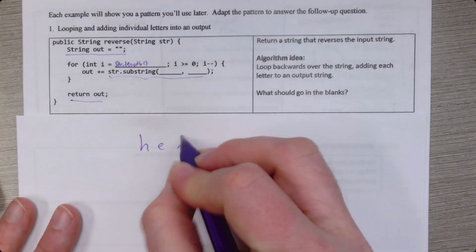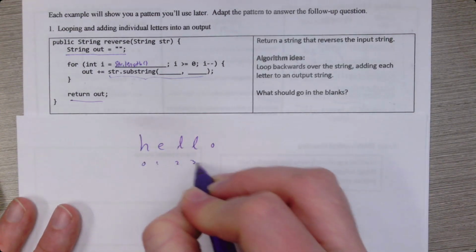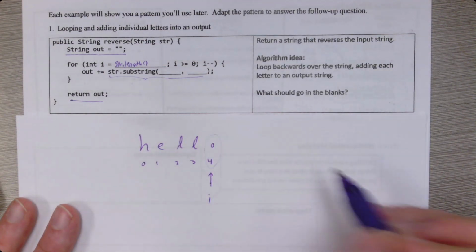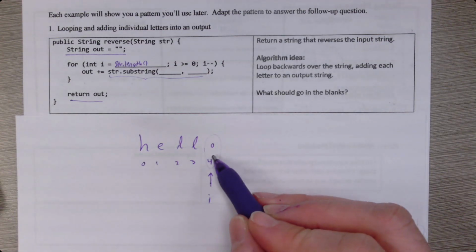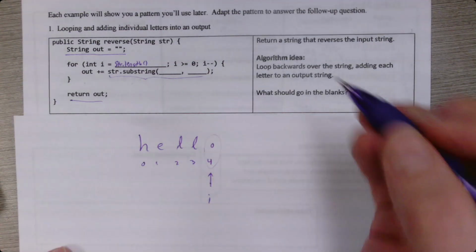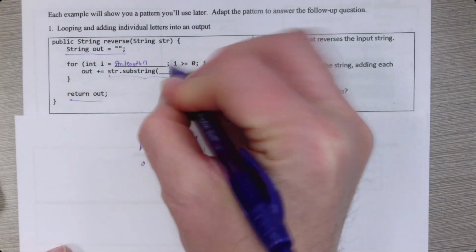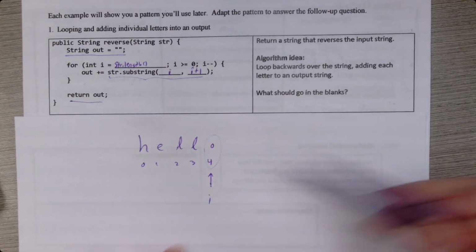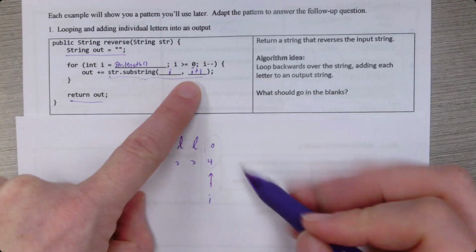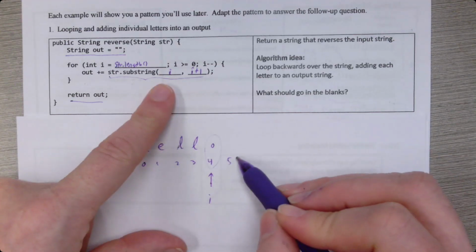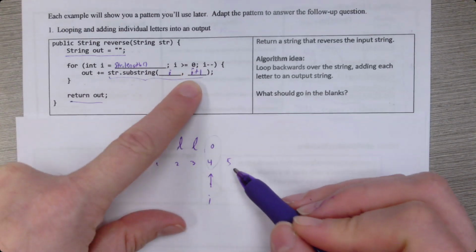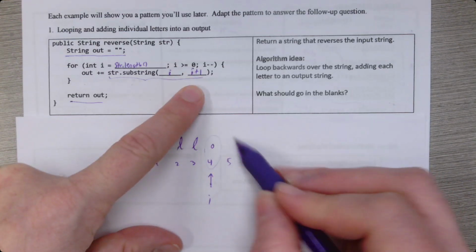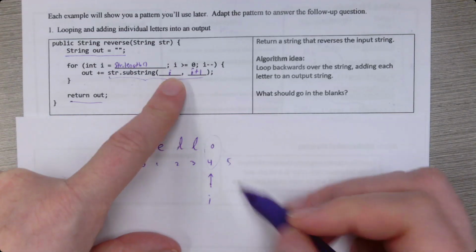Let's think about HELLO again. So here's the indices. I want i to point directly to the index of the letter I'm trying to get. So I want i to start at 4 and then go to 3, 2, 1, and 0. So when I get a letter out, I'm going to get the letter starting at index i, ending at i plus 1. So if i were 4, I'd be going from 4 to 5. Notice that that doesn't actually go out of bounds because I don't actually access the index at i plus 1. So even though 5 would be out of bounds, I don't get this letter. So this is perfectly fine.